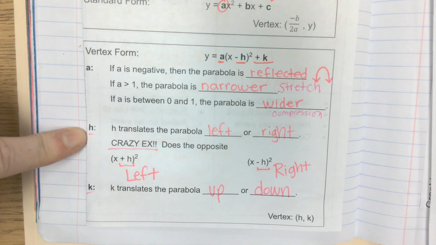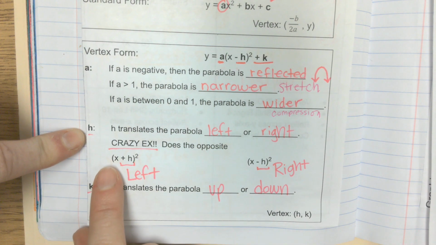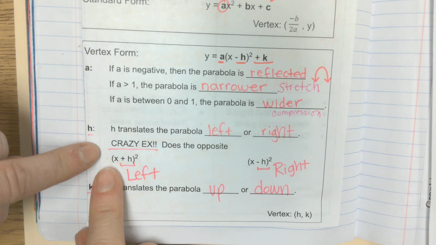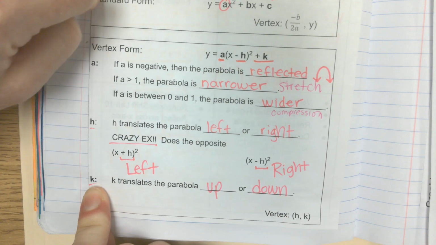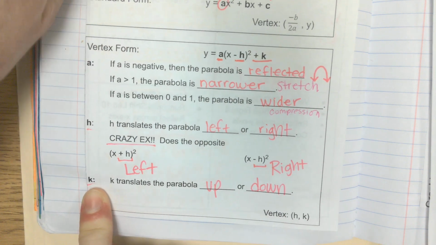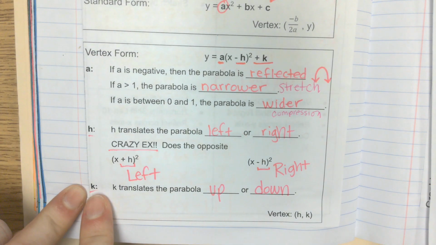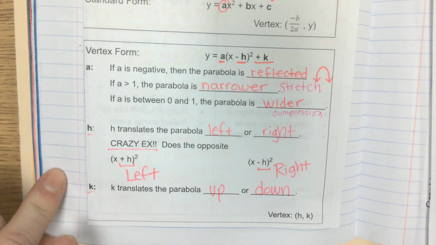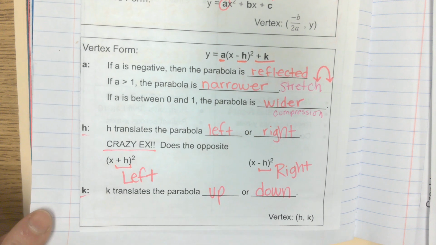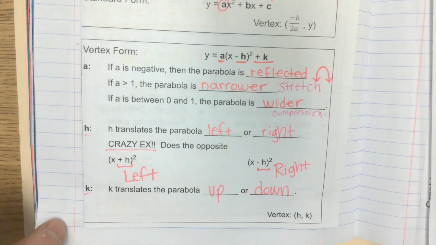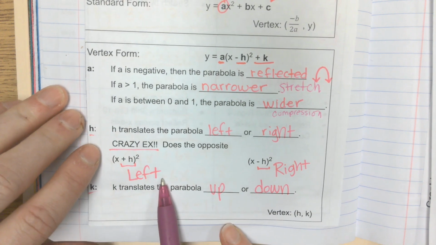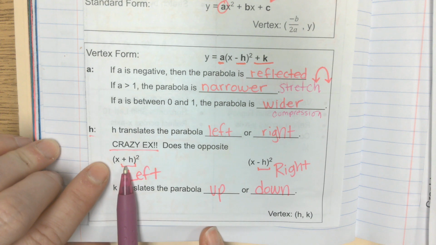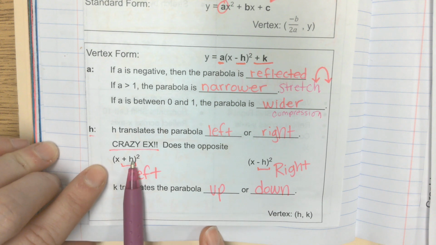H is your crazy X. It does the opposite. So if your boyfriend or girlfriend does the opposite of what they say they're going to do, then they'll probably become your ex or your crazy ex. They say they're going to call and they don't call. They say they're not going to go out and party all night, but they do. They do the opposite. That's why they're your crazy ex. Shh.